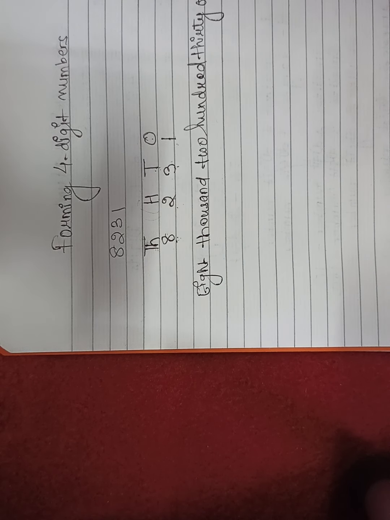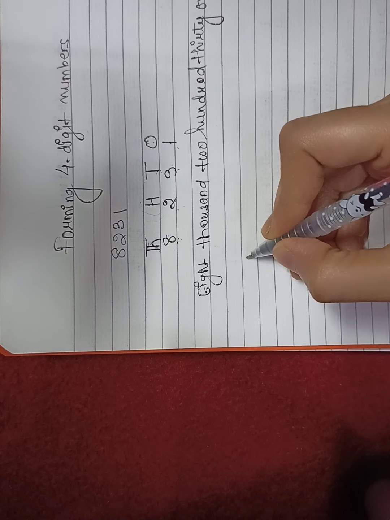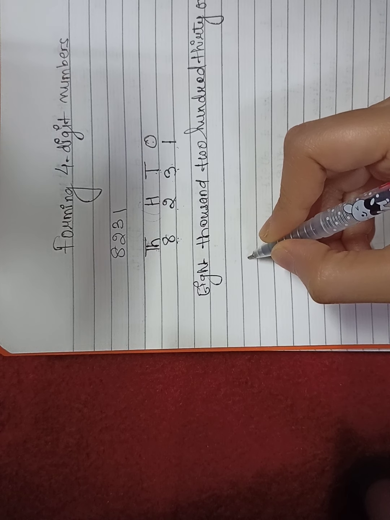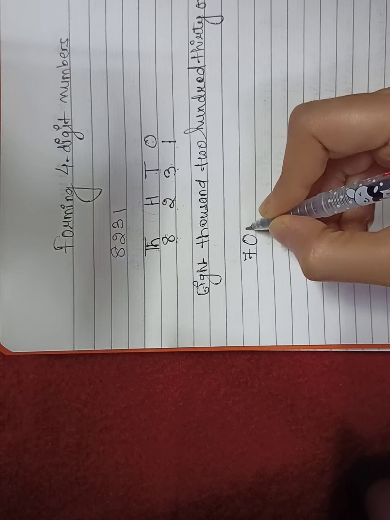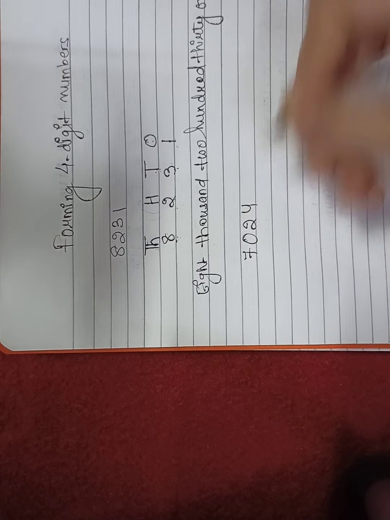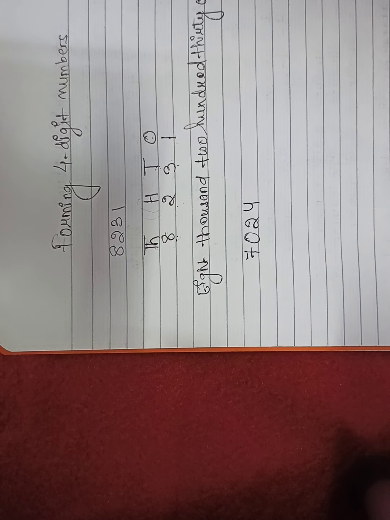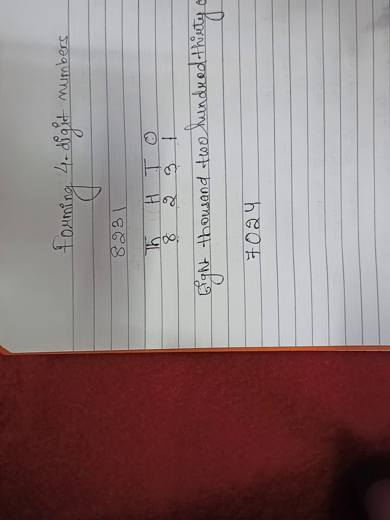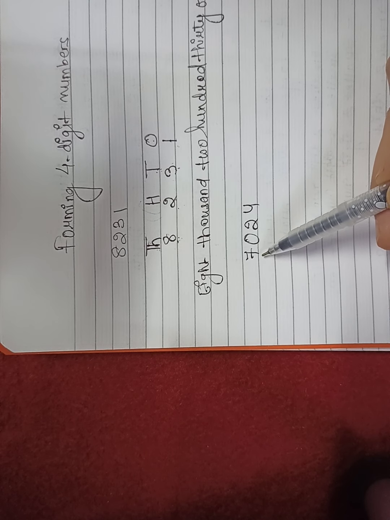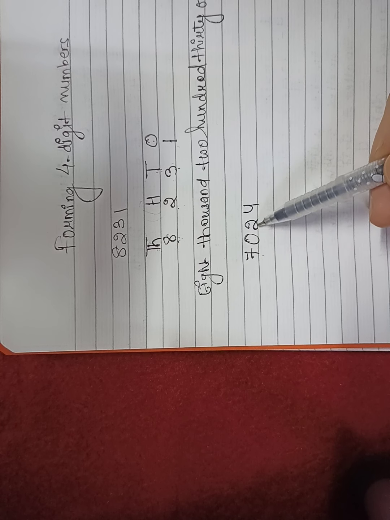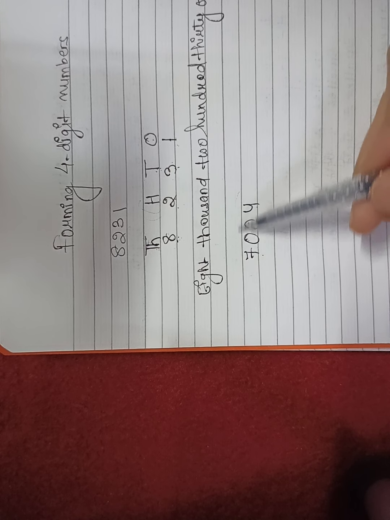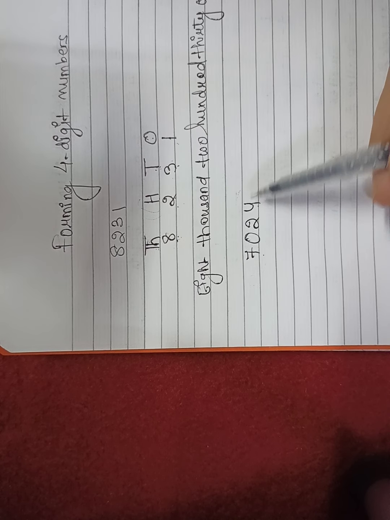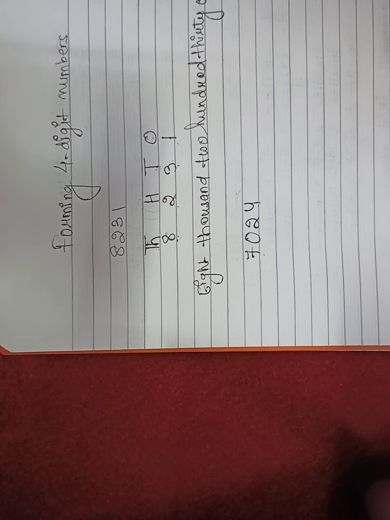If a number is given to you, take any number. This number is 7024. It is a 4-digit number. It has 4 digits, 7024. But these are not just digits, it is a number. How to read this number?